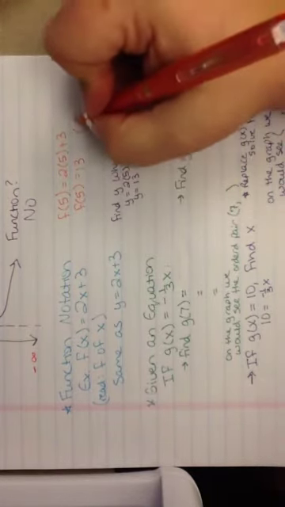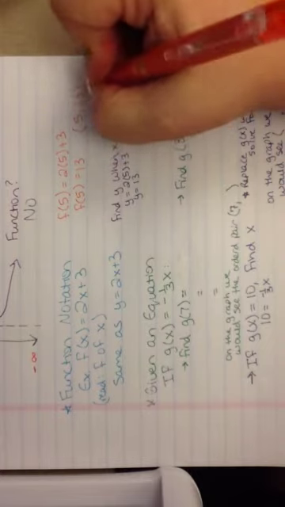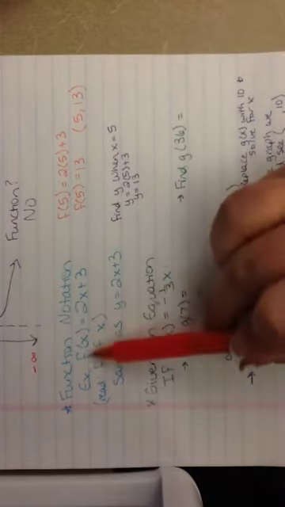So if I were going to graph this ordered pair, it would be (5, 13). So it's the same process, it just looks a little bit different. So you take out the y and replace it with this f of x thing. Okay, so let's work on one of these that's a little bit more challenging.